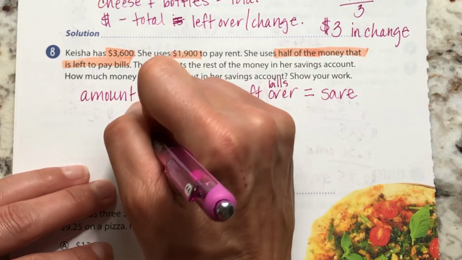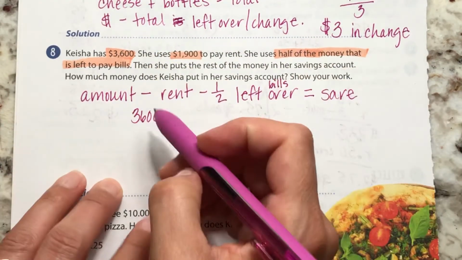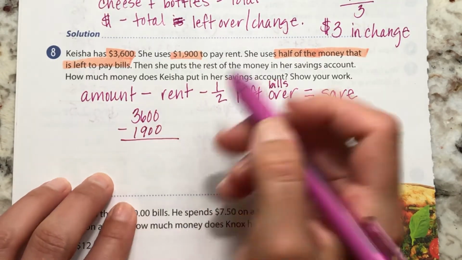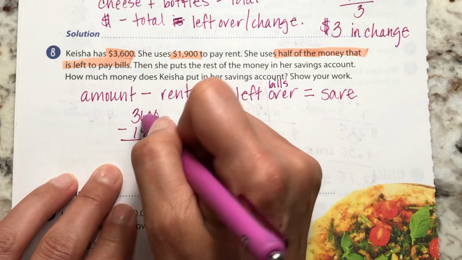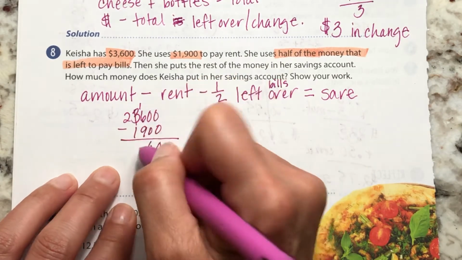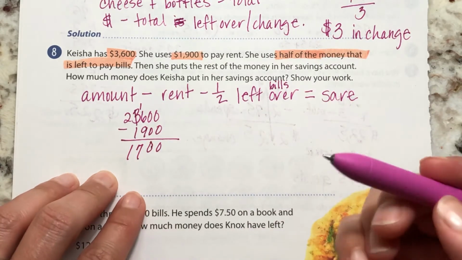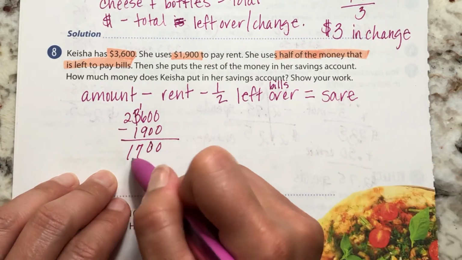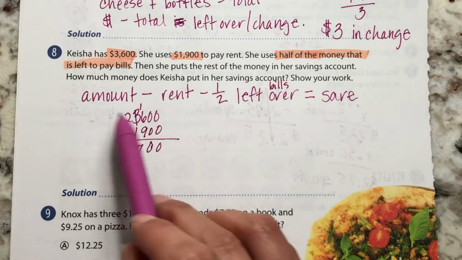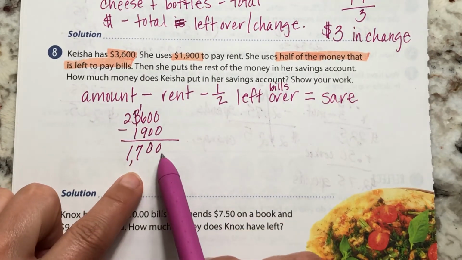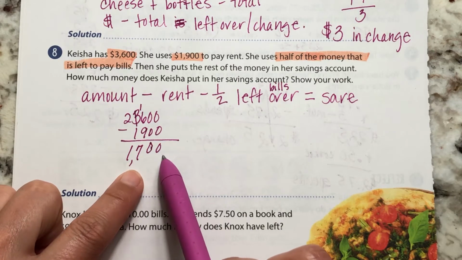We're going to do 3,600 minus 1,900. And she gets $1,700 left over. So I had my amount, I subtracted out the rent, now I need half of this number.